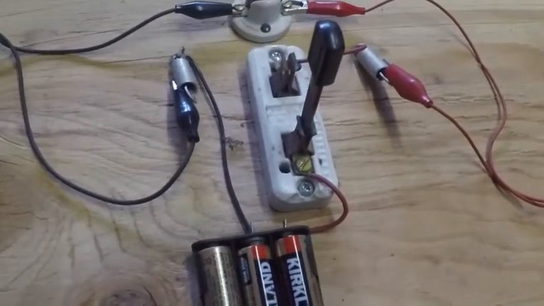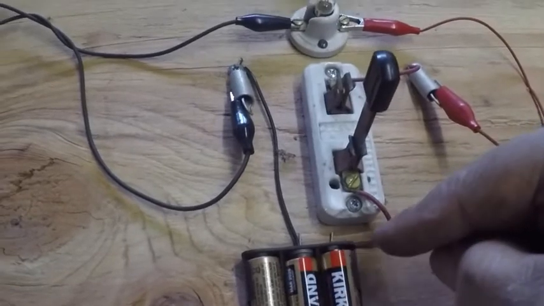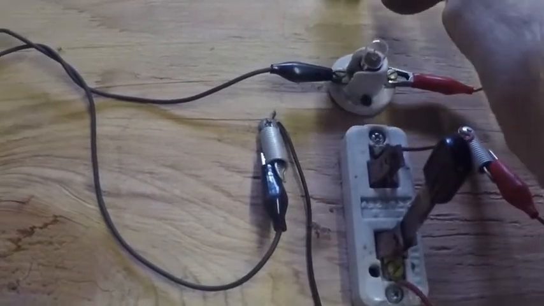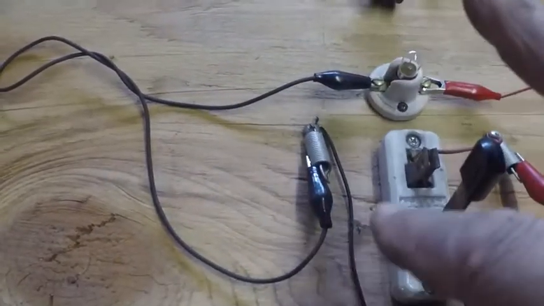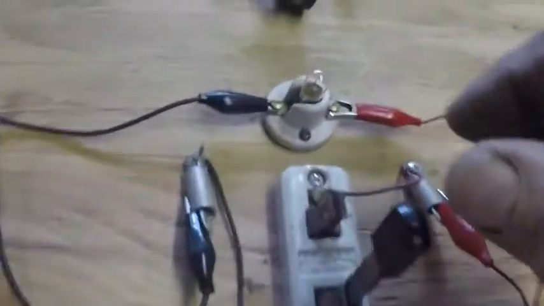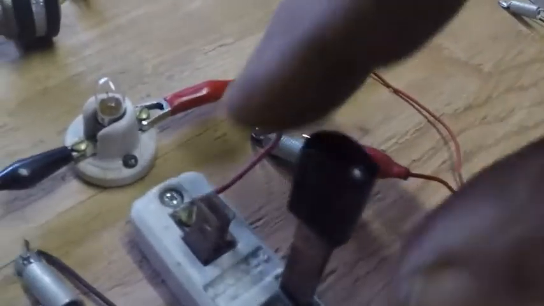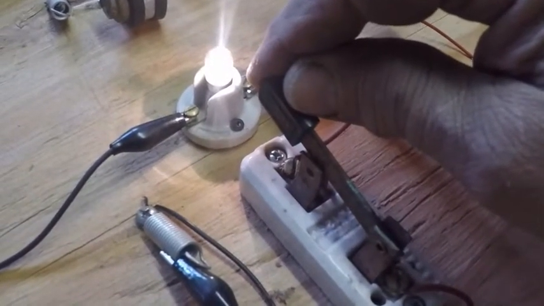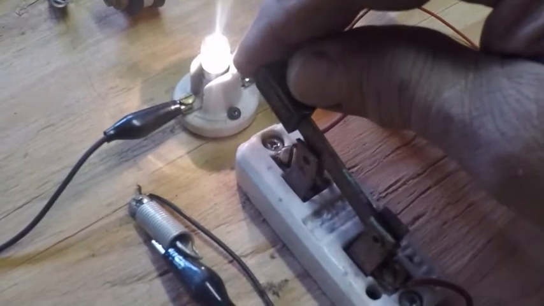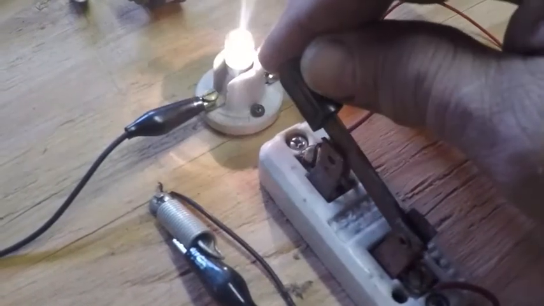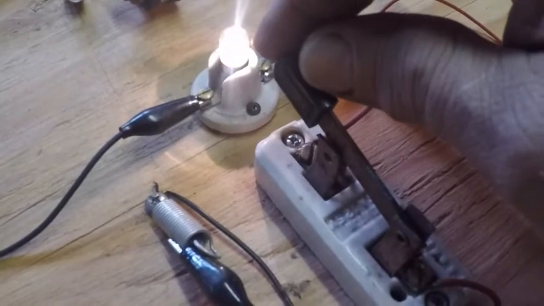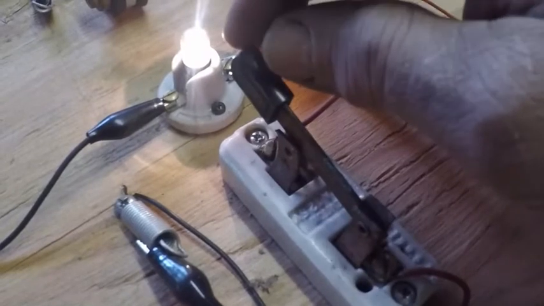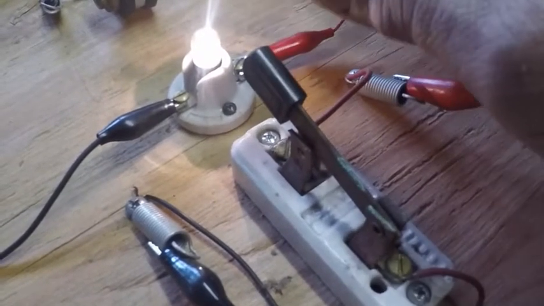So remember, now we're going to go around in a circle again. Here we go, through this, through the switch, and then into the light bulb, and then out of the light bulb, and then back to the battery. So here we go. I'm going to put down the switch, see what happens. We get electricity through the whole circuit, and now we're going to pull it up, and it turns off. So the switch turns it on and off and lets those electrons go down the pathway through the metal and all the way around the circuit and make a home run.